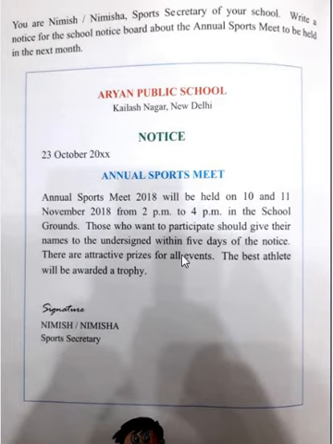Those who want to participate should give their names to the undersigned within 5 days of the notice. There are attractive prizes for all events. The best athlete will be awarded a trophy. After writing this, your signature, Nimish or Nimisha, then your name, then your designation, which is Sports Secretary. So this is all about writing a notice.